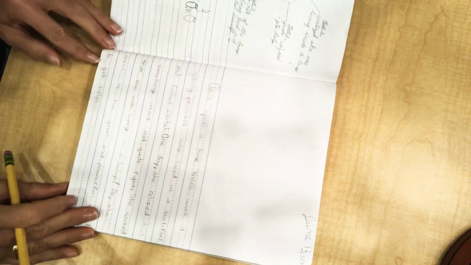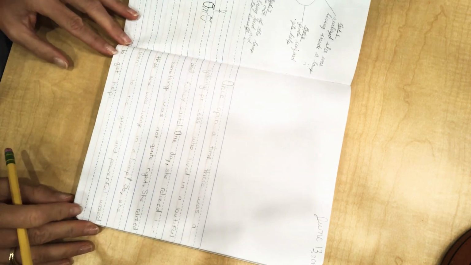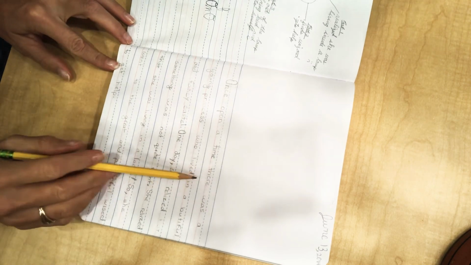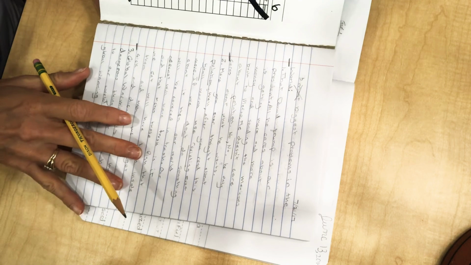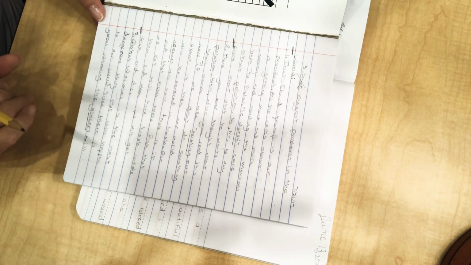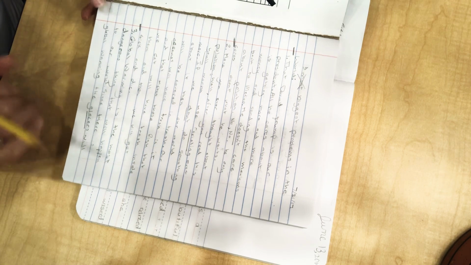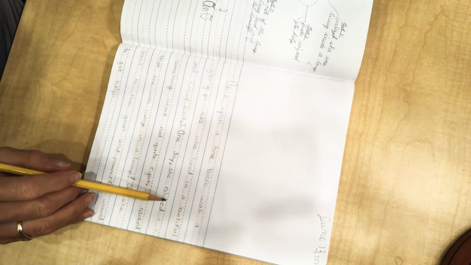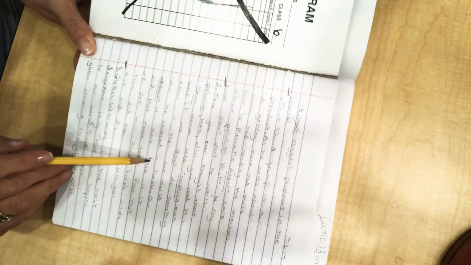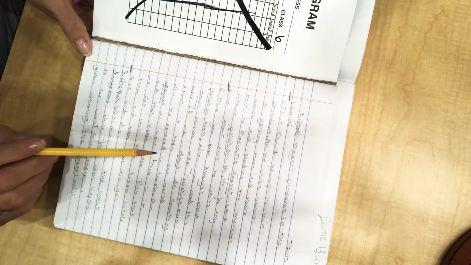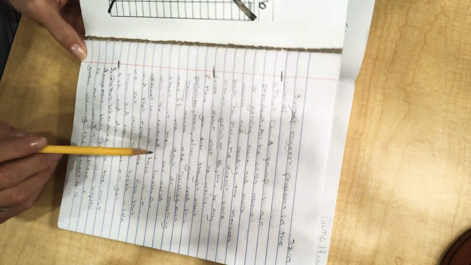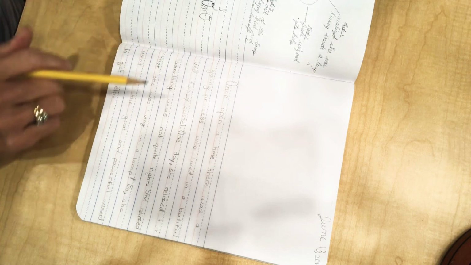This is an indication that a student is ready to move from a primary line journal to the college ruled journal. Again, this is not based on grade level at all. It is based on developmental level. So this is a third grade student. She is ready to be in this journal. Sometimes students don't reach this until 4th or 5th grade. Sometimes they reach it in 2nd or 1st grade.